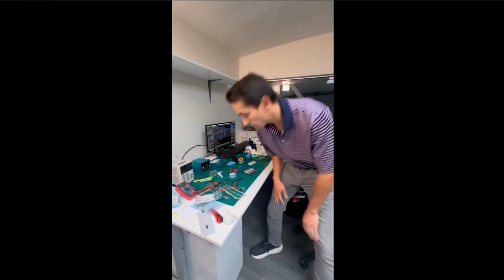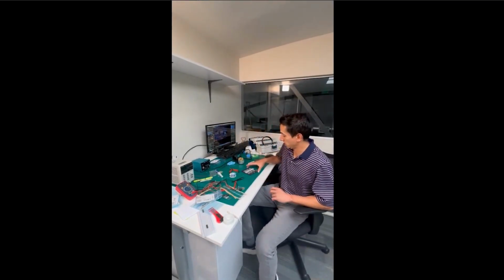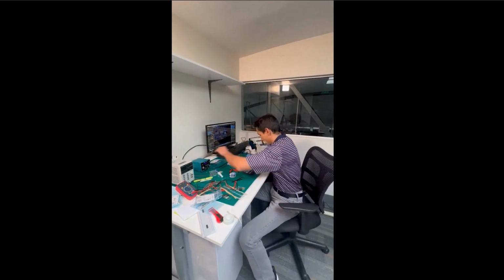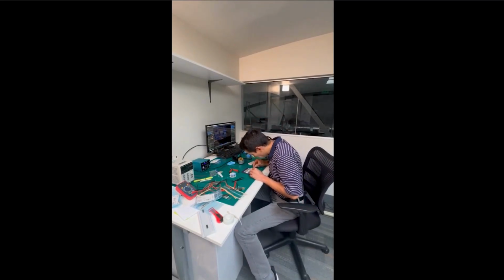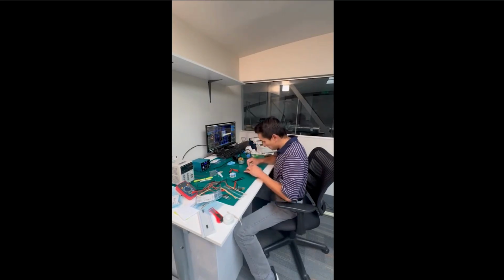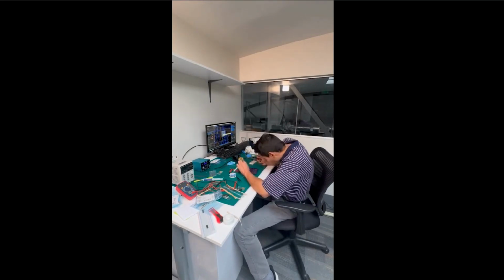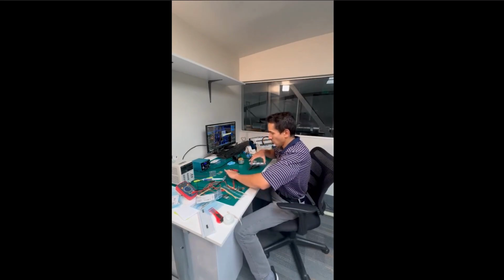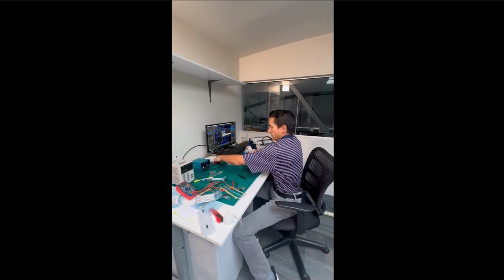All right, so now is the moment of truth. We have soldered the board. Actually, forgot one capacitor, so let me do that really quick. All right, clear the area.